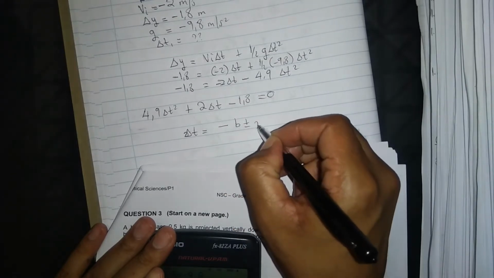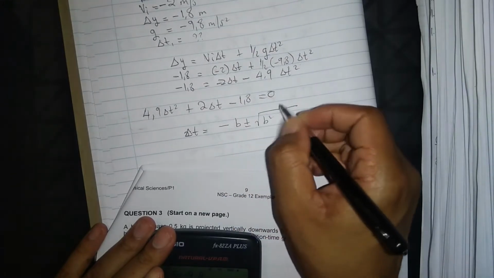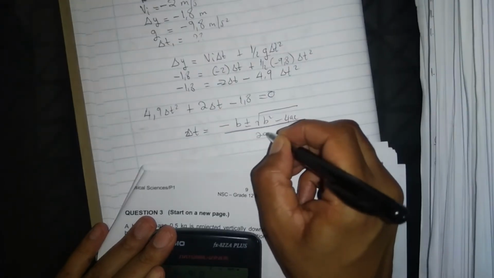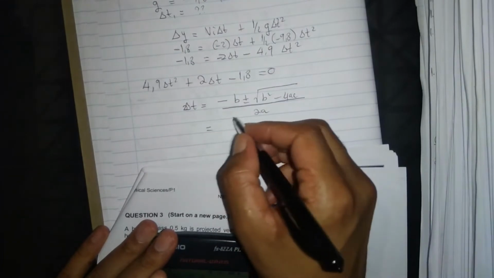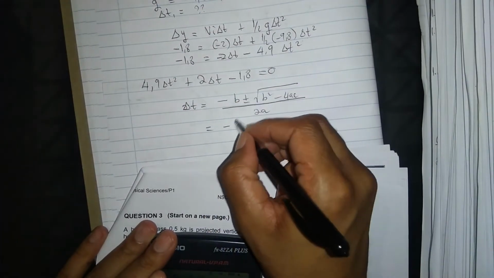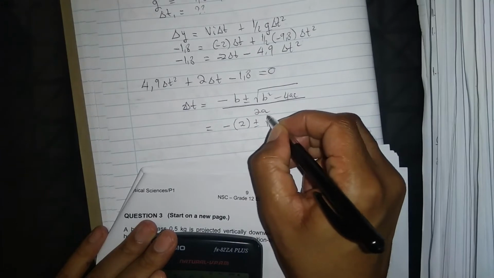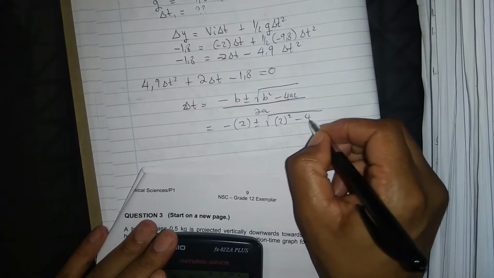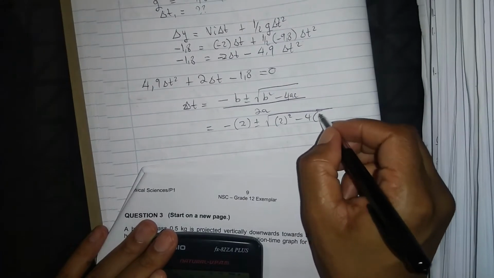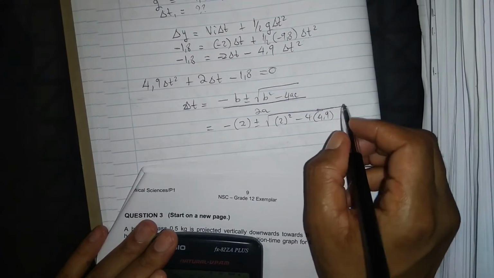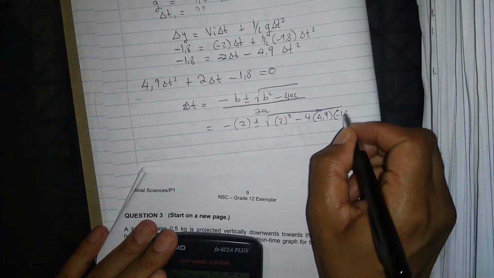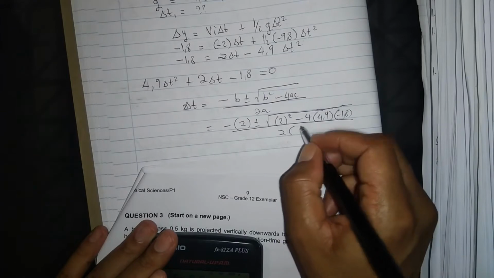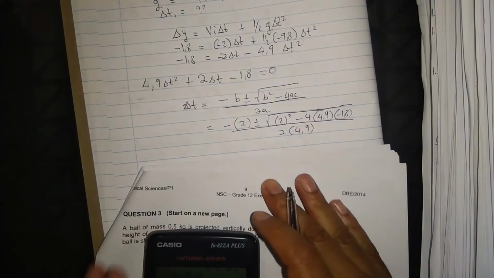Delta t equals minus b plus or minus the square root of b squared minus 4ac, divided by 2a. That is minus 2 plus or minus the square root of 2 squared minus 4, where a is 4,9 and c is minus 1,8, divided by 2 times 4,9. So let's calculate here.